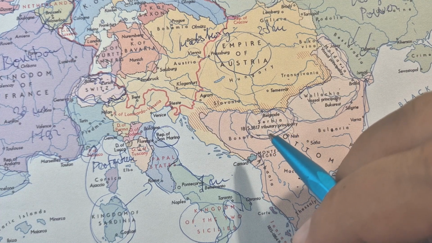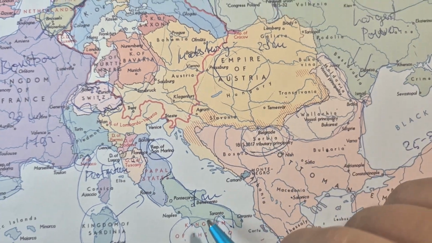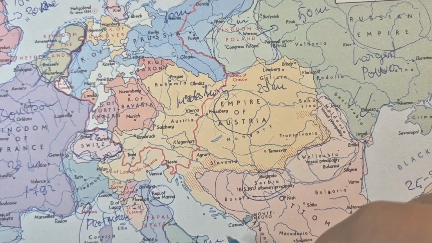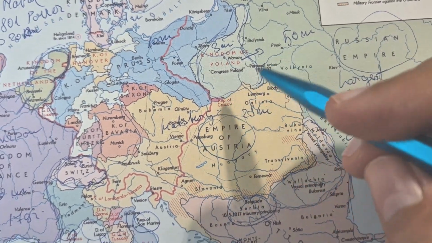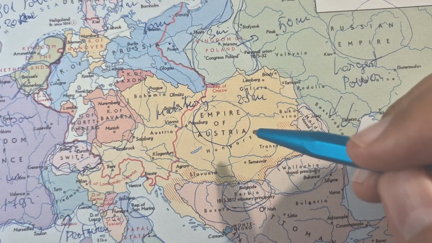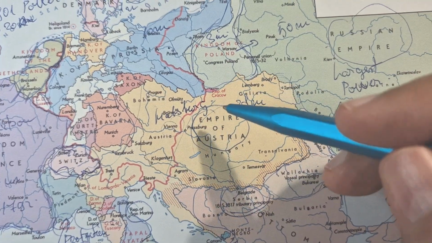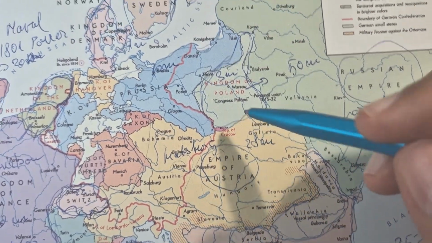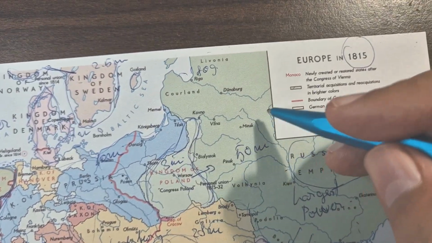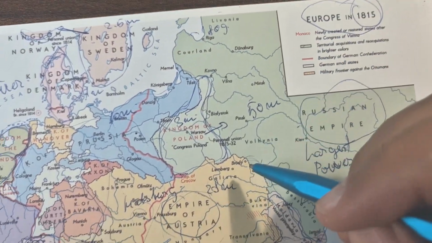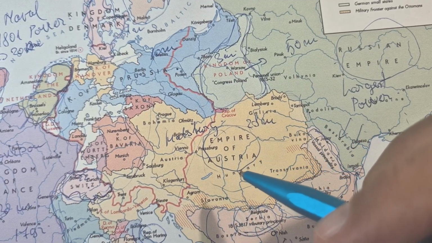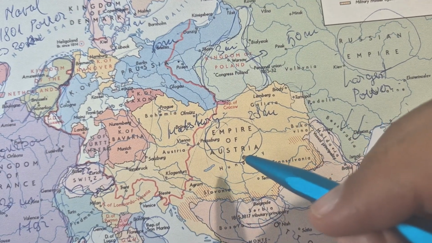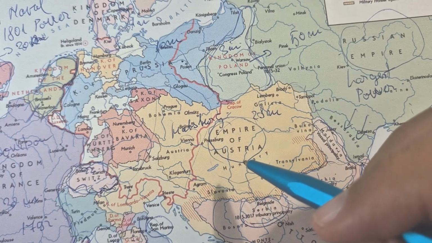Alright, and I think this is all. I have covered the most important European kingdoms and states back then in 1815. So this is the great, or was the great reset, let's say, after the Napoleonic Wars, Europe in 1815.